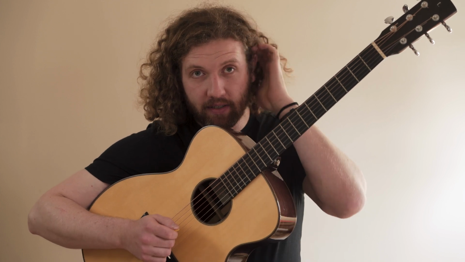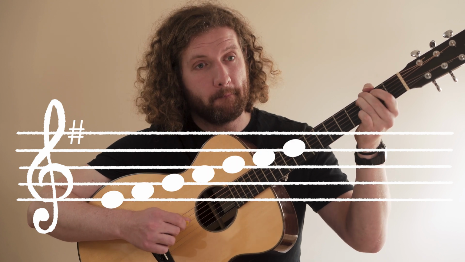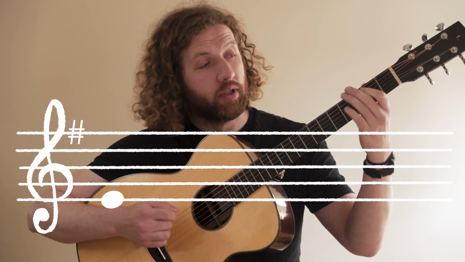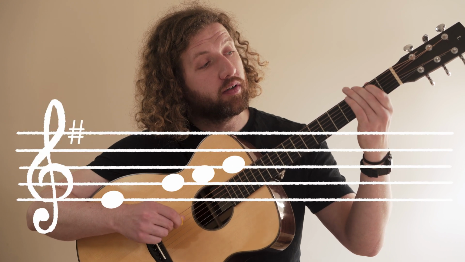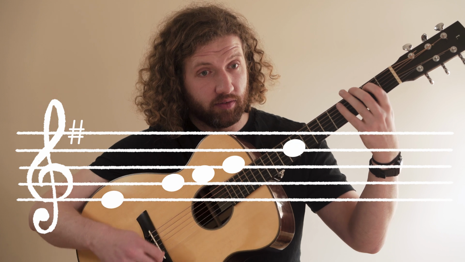1, 2, 3, 4, 5. What the pentatonic scale is doing is missing out notes from a normal octave. So instead of going for an E minor scale, you miss out the second, so you go straight to the third. You miss out the sixth, you go straight to the seventh.